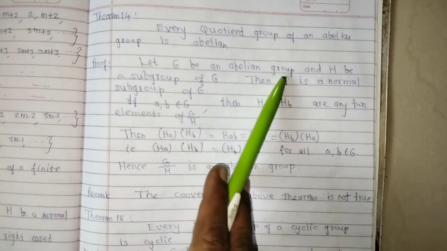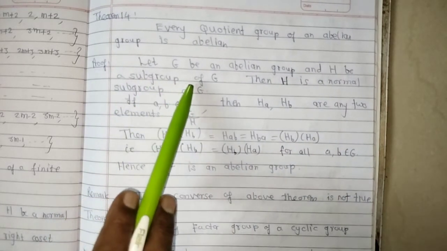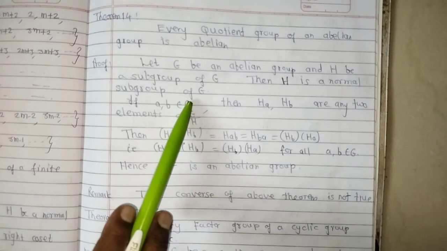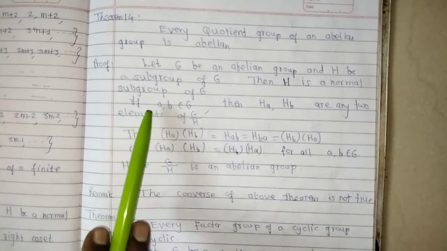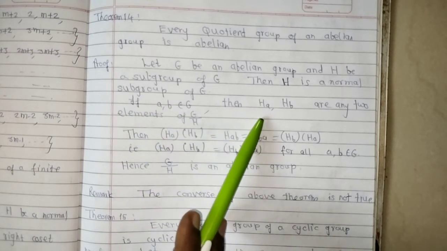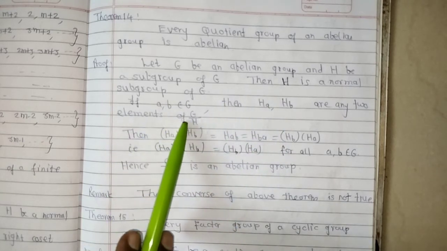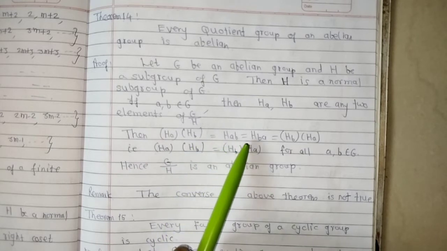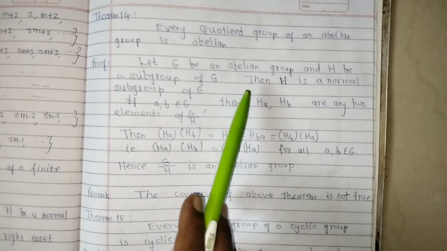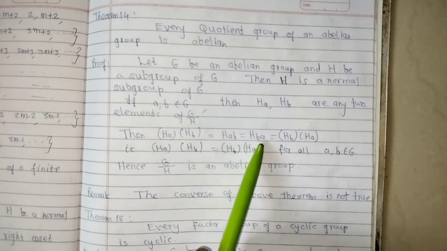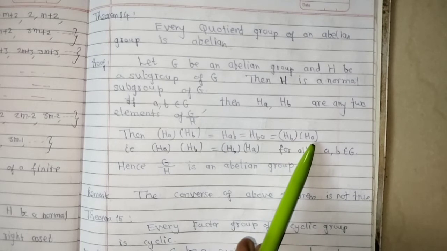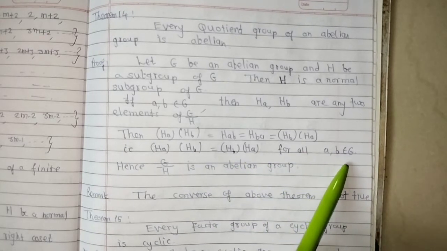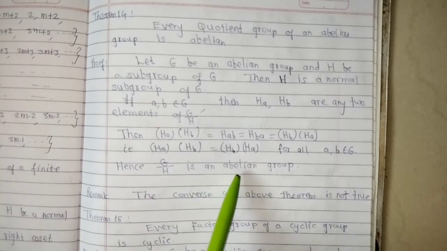Let G be an abelian group and H be a subgroup of this group G. Then H is a normal subgroup of G by the previous theorem statements. Now if A, B belong to G, then HA, HB are any two elements of G by H. Then HA into HB equals H of AB, which equals H of BA, since G is abelian. So this property H of AB equals H of BA is satisfied, which is equal to HB into HA. That is, HA into HB equals HB into HA for all A, B belonging to G. Hence G by H is an abelian group.